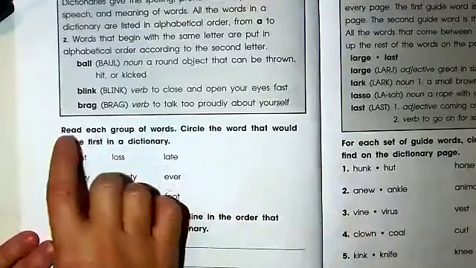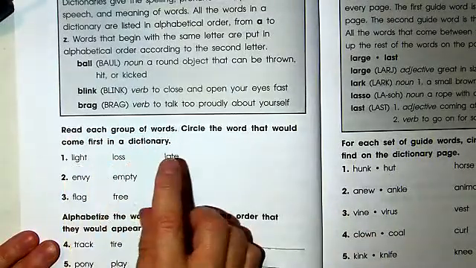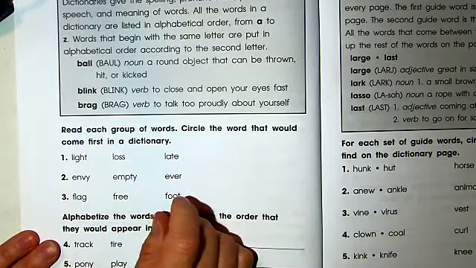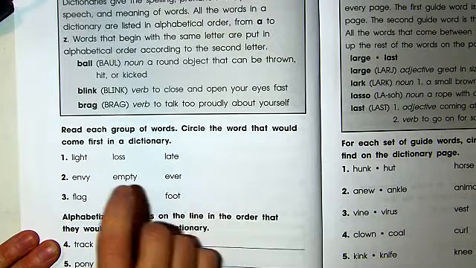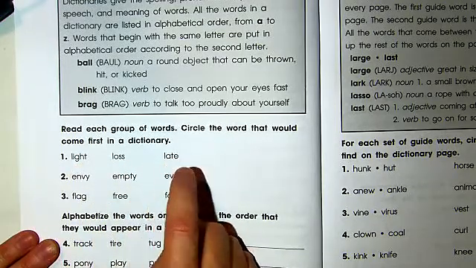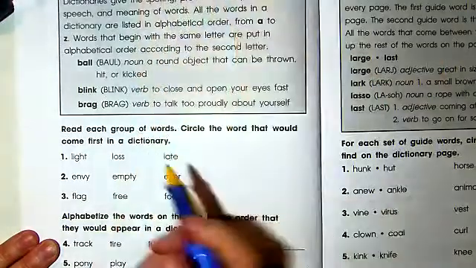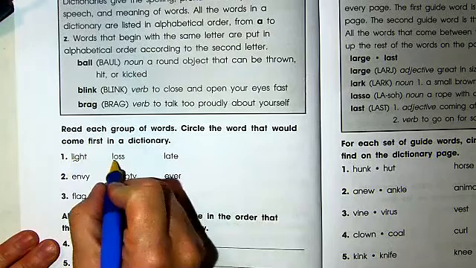So what we're going to be doing is looking on these first three. We're going to look at the three words they give us, and we're going to decide which one would come first in the dictionary. So number one, they all three start with the letter L. We're going to look then at this second letter.